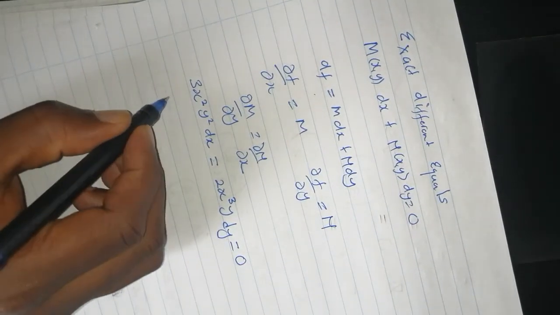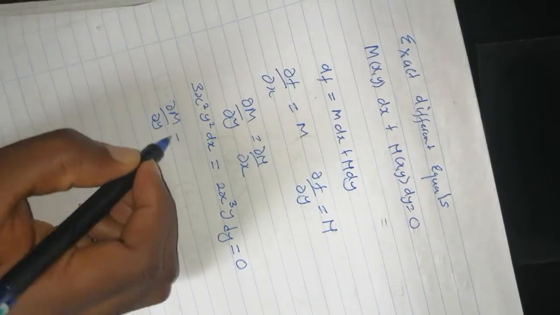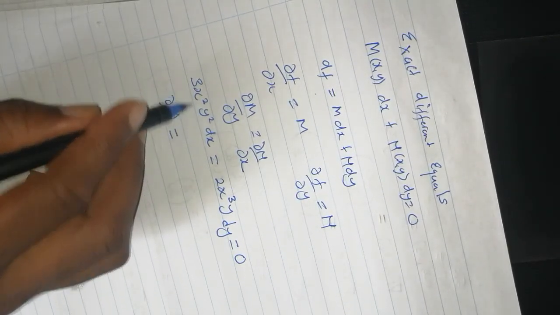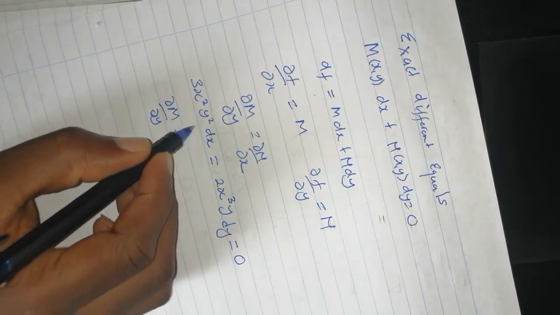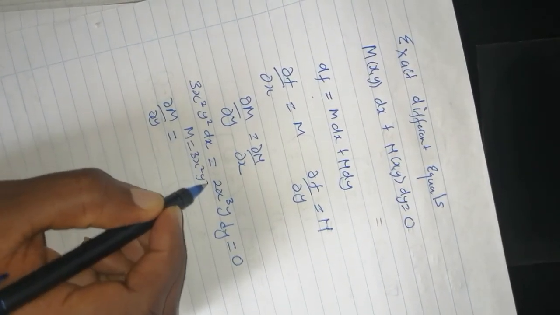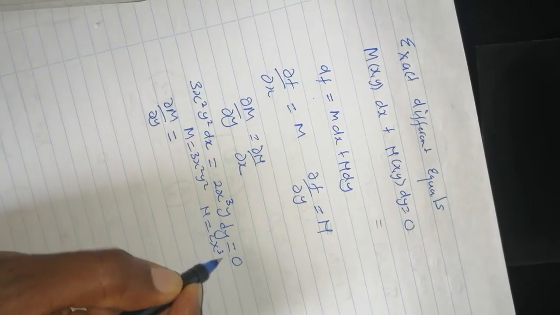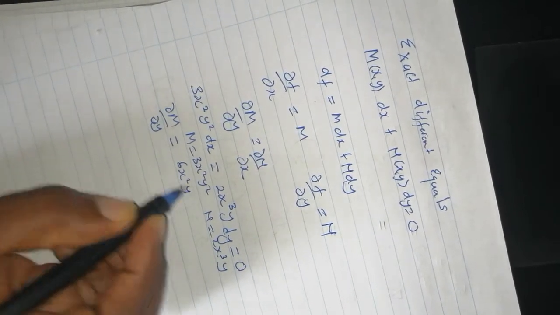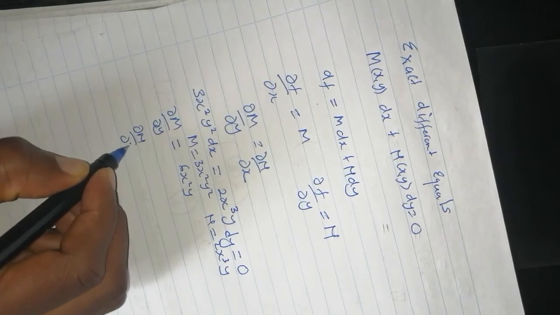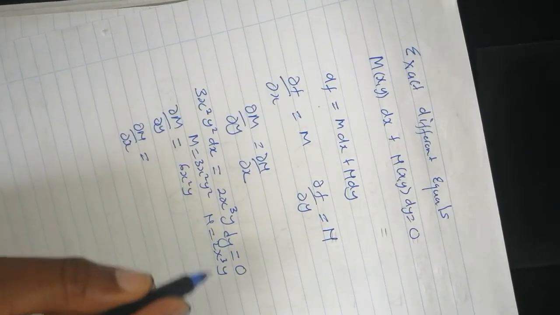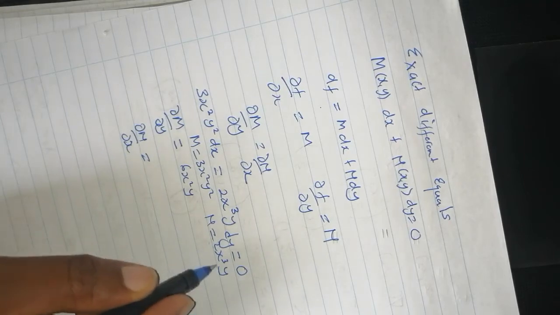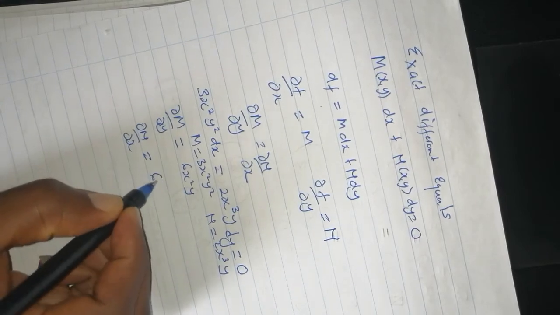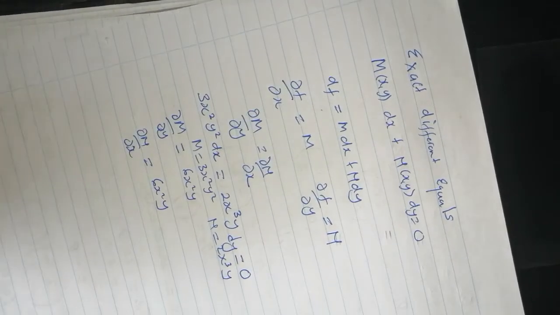Let's find dM over dy. You need to know how to solve partial differential equations. Let's identify M and N first. M is equal to 3x squared y squared, N is equal to 2xy cubed. So dM over dy is 6x squared y, and dN over dx, differentiating this partial derivative with respect to x, is 2 times 3, which is 6x squared y. So that's our derivative right there.